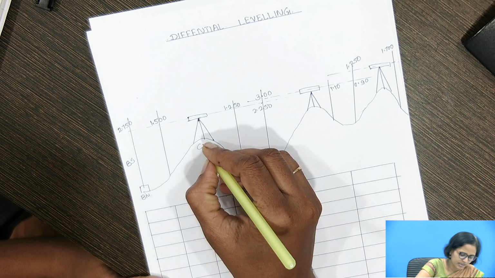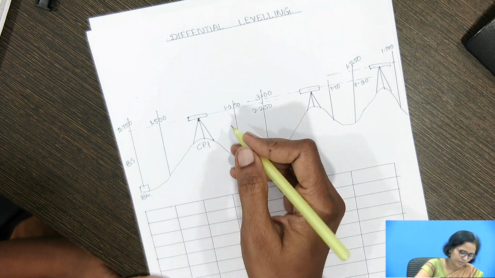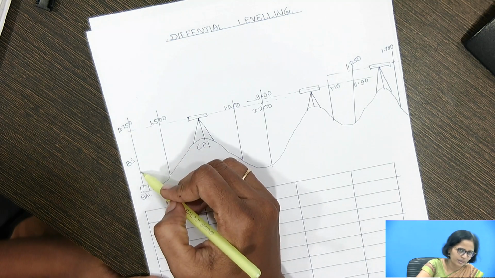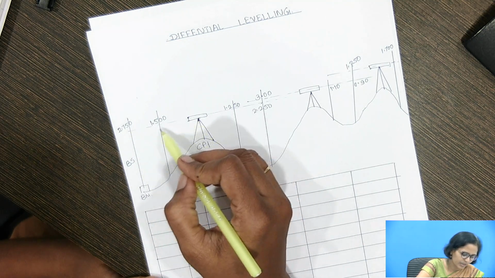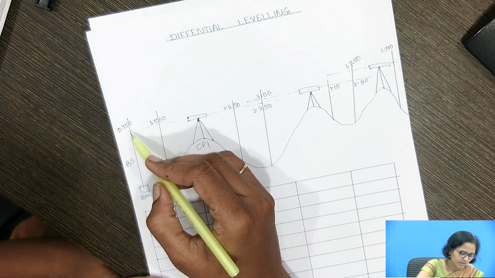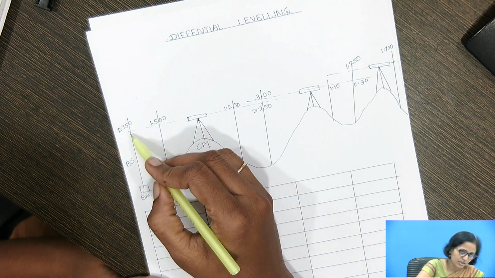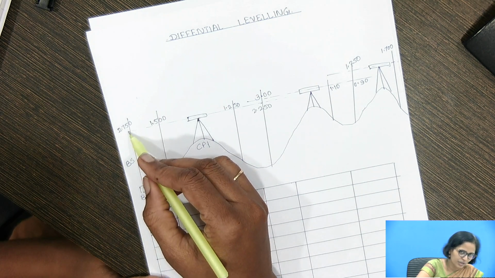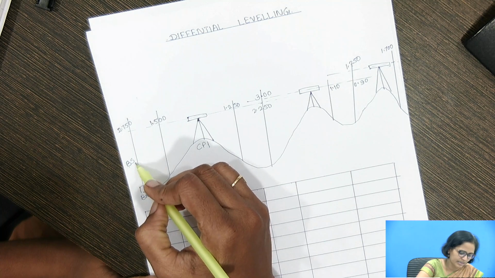Let's say this is change point number 1. From here I have taken a staff which is of 4 meters. I have tried to bisect the staff which is kept at the benchmark, which will be my first reading, called the backside reading.